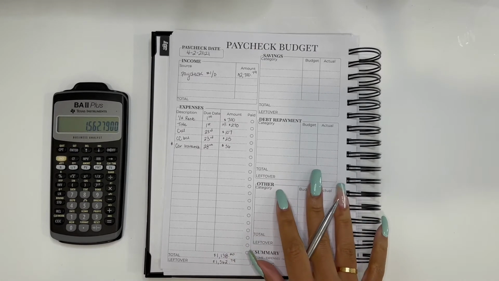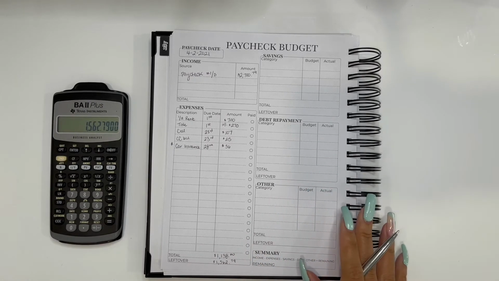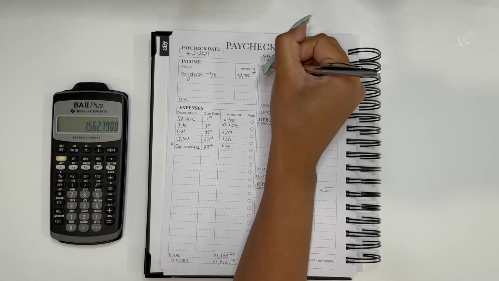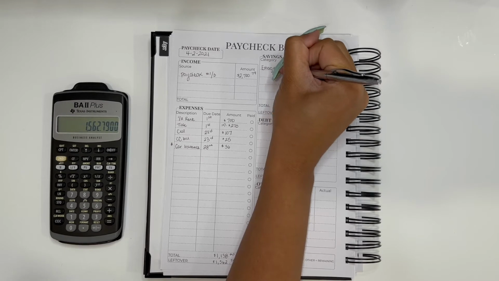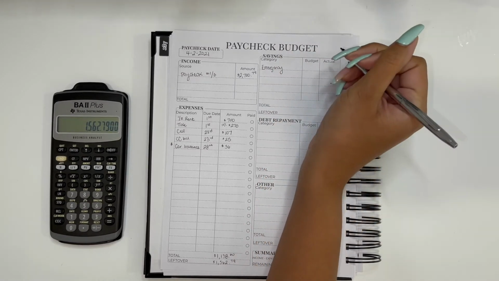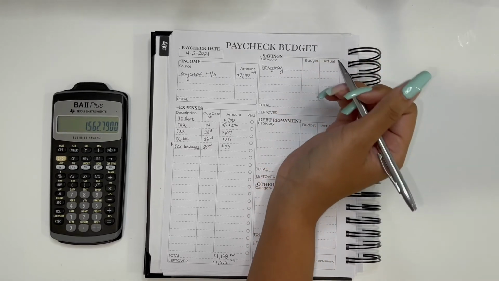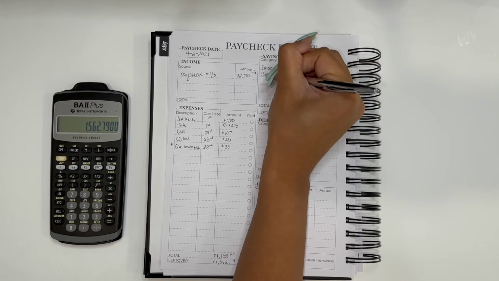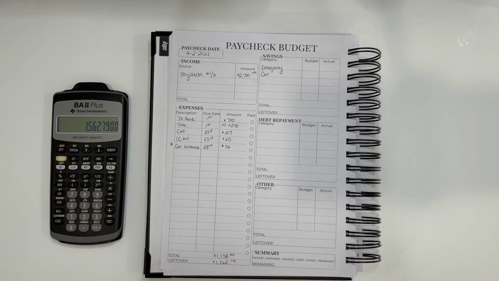So like I said, I do break up my payments. So for this paycheck, I am just going to do my emergency, which I am going to budget 10% for, and I am going to do my car, which I typically would spend this amount on, or what I'm aiming to do.